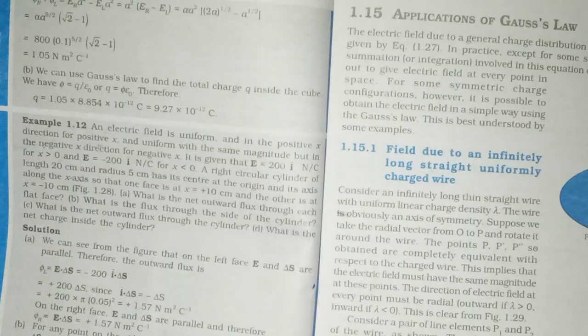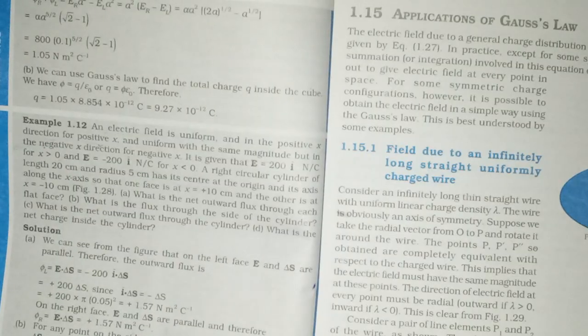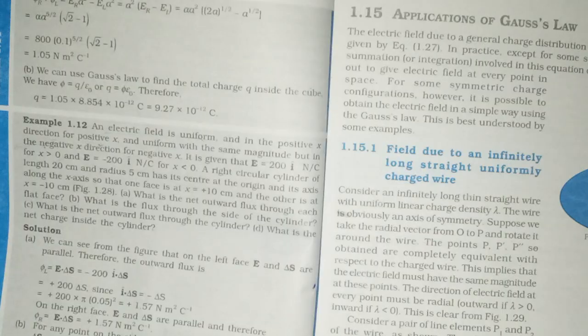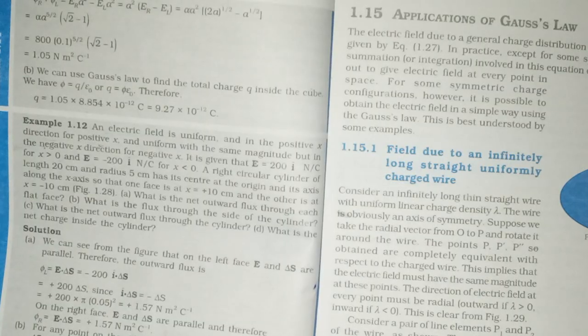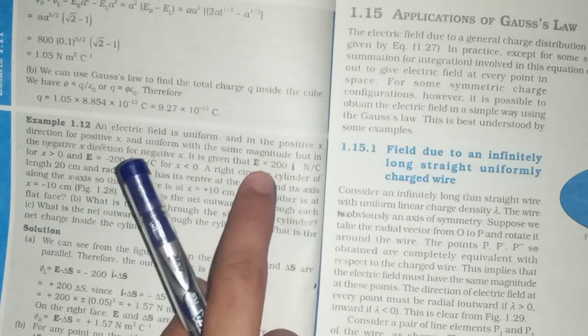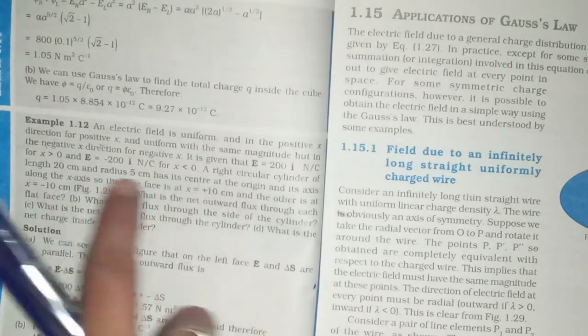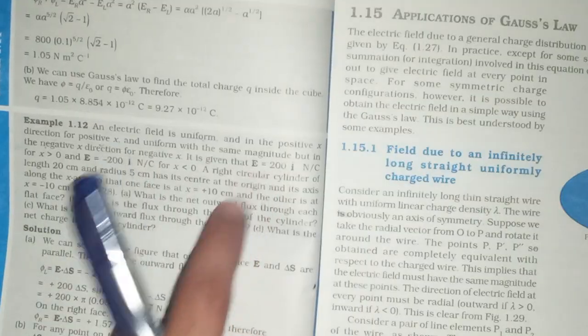I think some figure is there, and for this part in positive x, the electric field is in this direction, and for this part the electric field is in this direction.